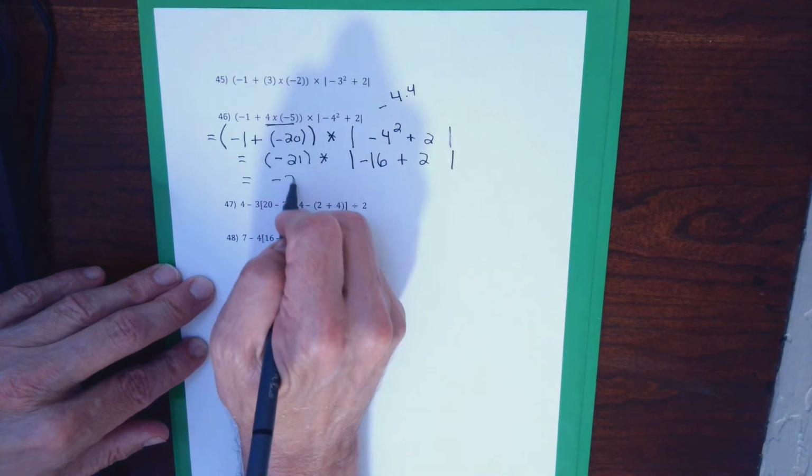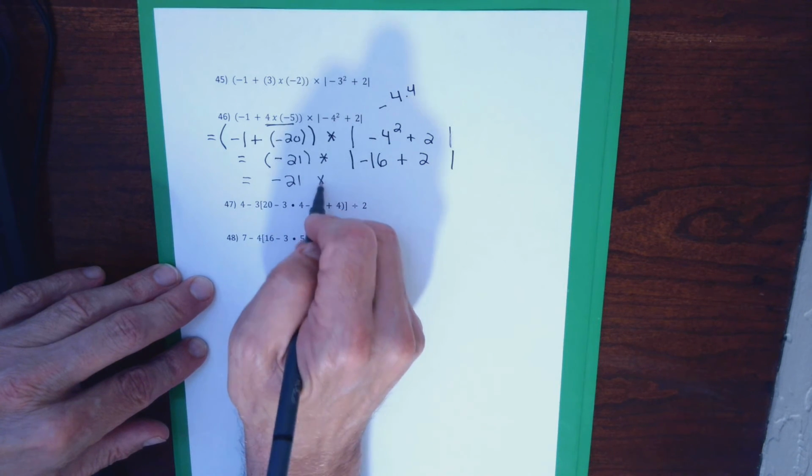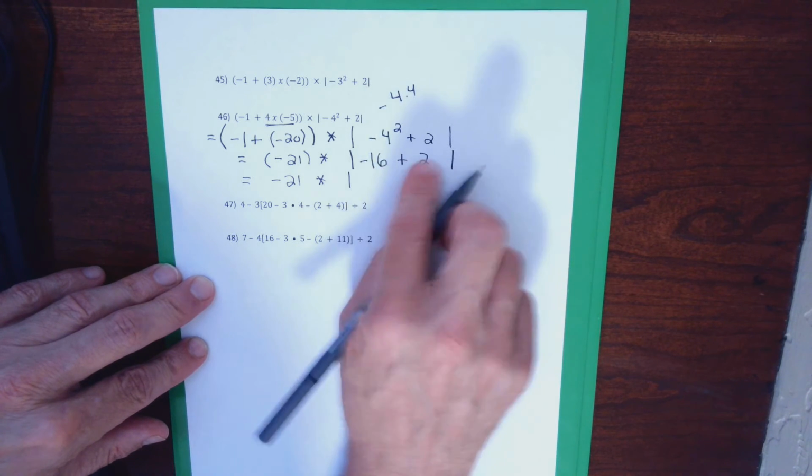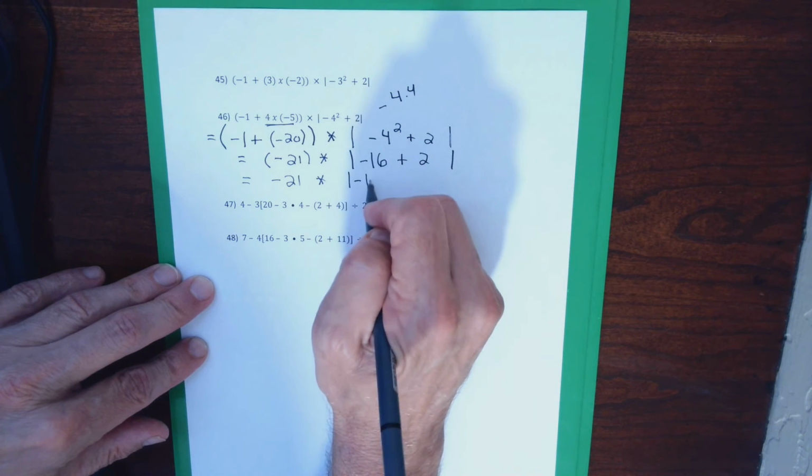I probably don't need to keep the -21 in a parentheses. And for my absolute value, -16 plus 2, those numbers have opposite signs. I'm going to subtract those.